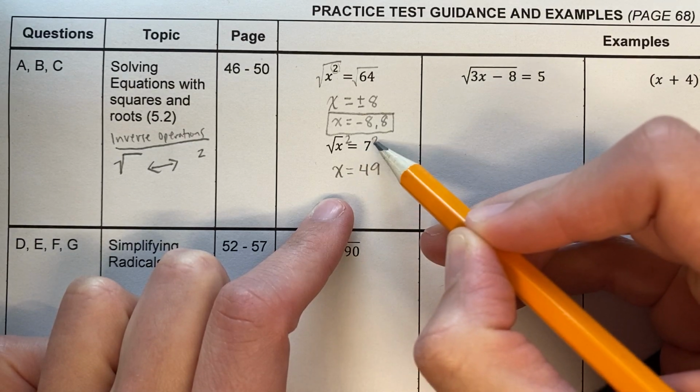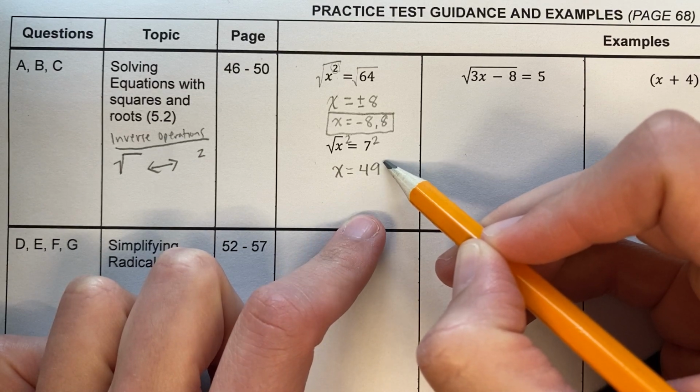There's not two answers here. 7 times 7 is always 49. It's never negative 49.